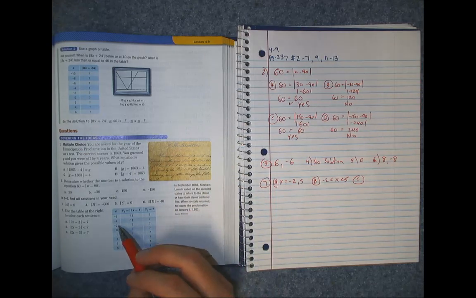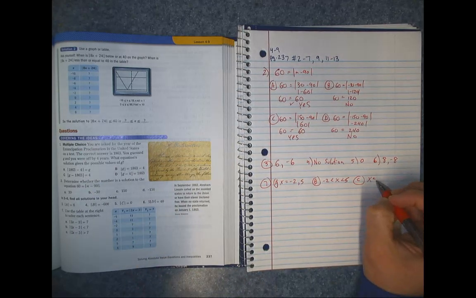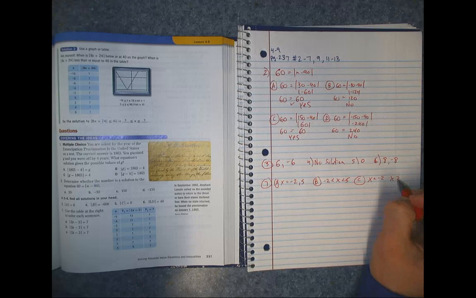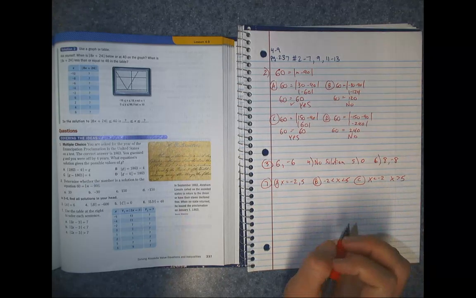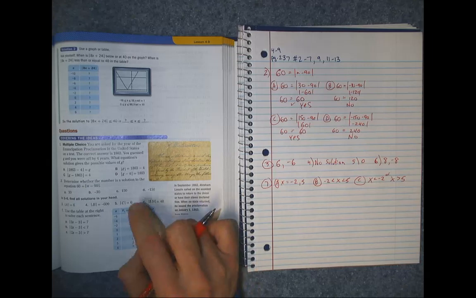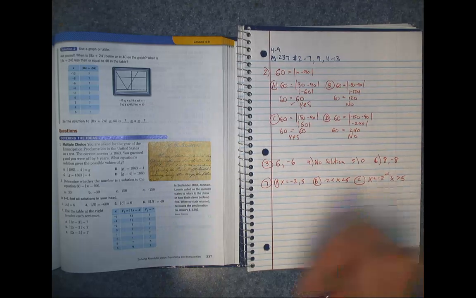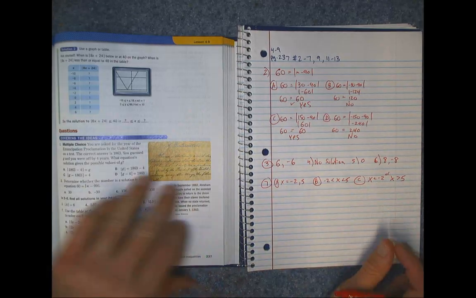So I need to include that in my answer. So it's everything less than negative 2, and it's everything greater than 5. So when x is less than negative 2, when x is greater than 5. This would be an or statement, by the way. There's no way to be an and statement there. You can't be in both. So it's either less than negative 2 or it's greater than 5.